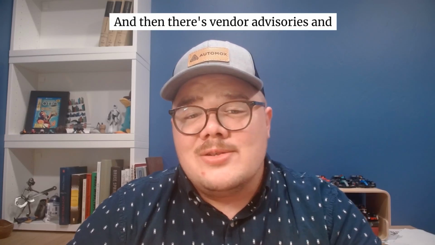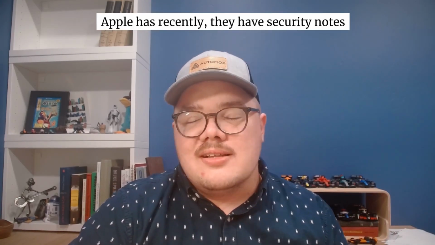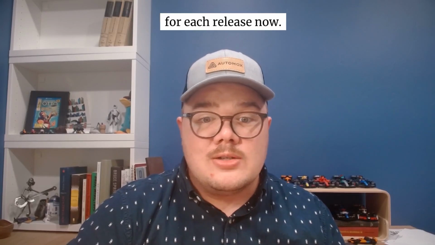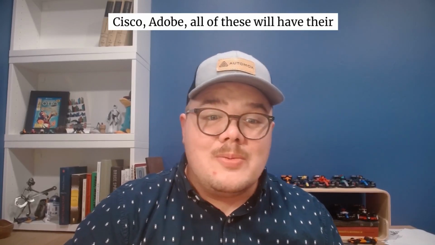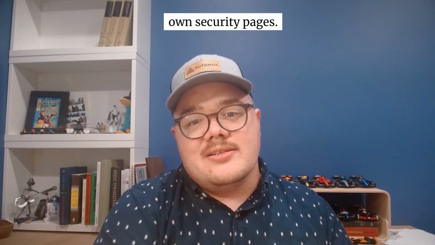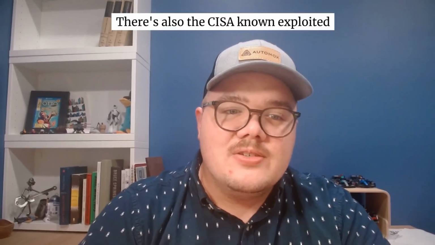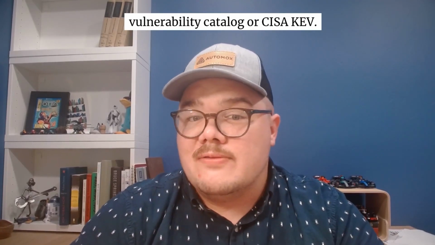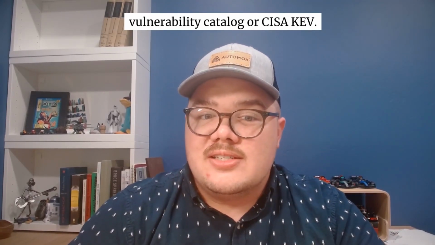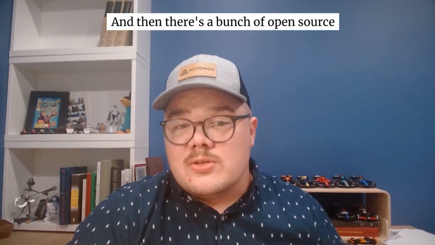And then there's vendor advisories and portals. So Microsoft, we talked about Patch Tuesday. Apple has recently, they have security notes for each release now. Cisco, Adobe, all of these will have their own security pages. This is usually the fastest path to patches. There's also the CISA Known Exploited Vulnerability Catalog, or CISA KEV. This is the gold standard for what's actively exploited. And then there's a bunch of open source trackers also.